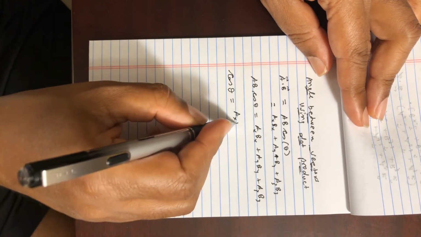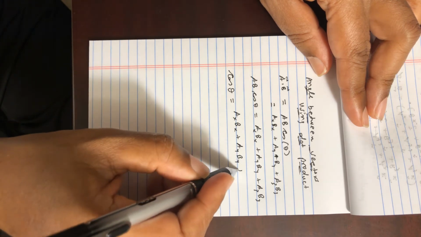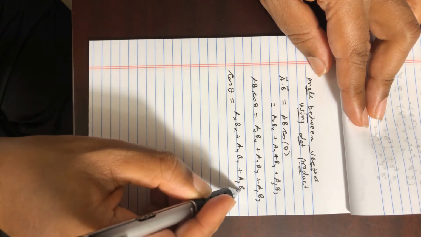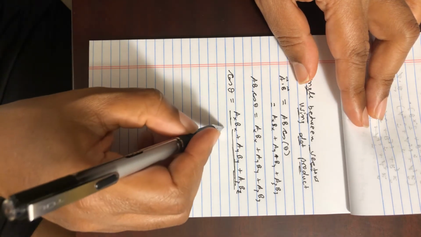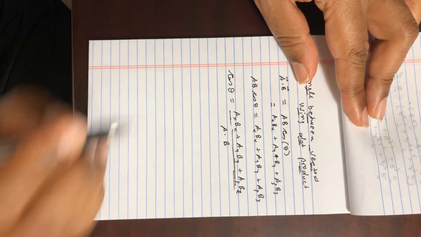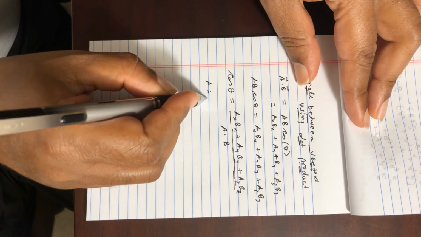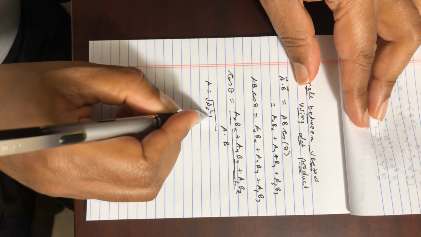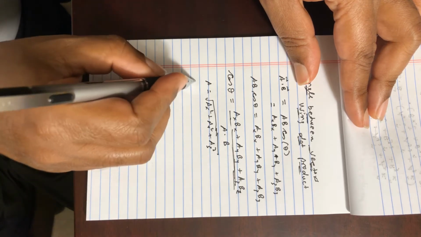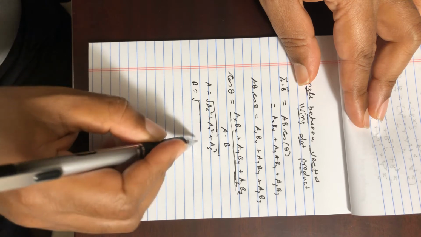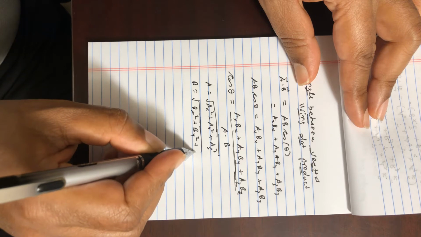Okay, so you've got AX BX, AY BY, AZ BZ, divided by the magnitude of A times the magnitude of B. Now remember, the magnitude of A is square root of AX squared plus AY squared plus AZ squared. The same thing about B. B is square root of BX squared plus BY squared plus BZ squared.